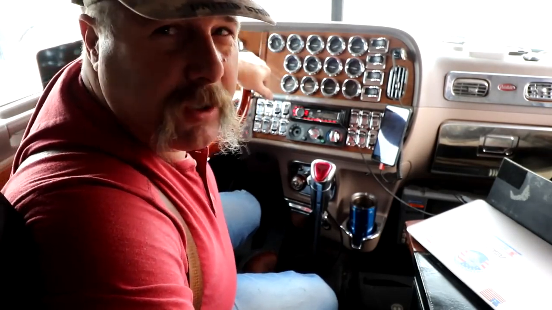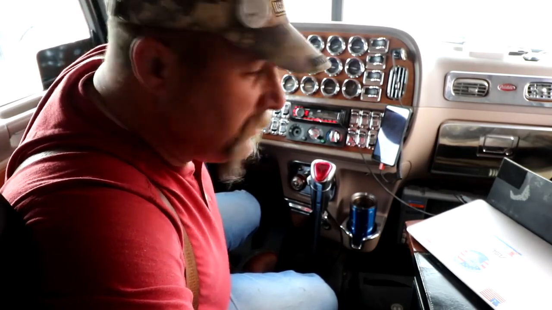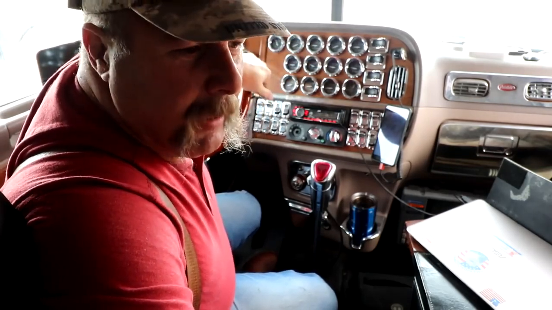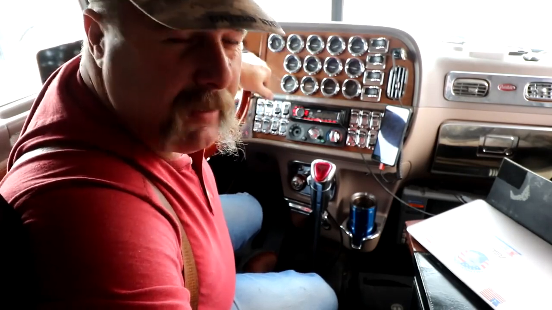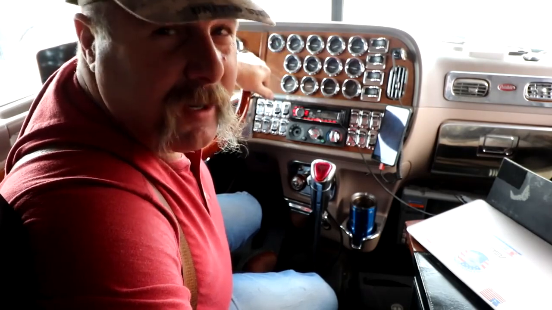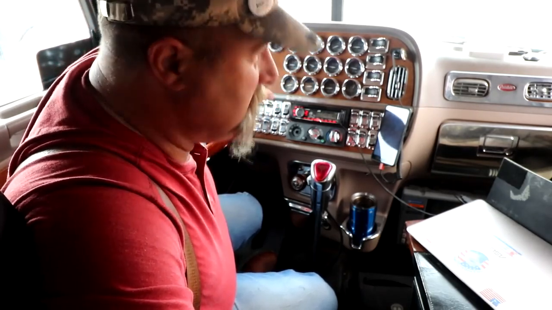I thought I'd try to show you guys how to shift an 18 speed transmission. Do a little bit of explanations, because a lot of people think, there's 18 gears in it. How in the world could you keep track of everything? It's really not as hard as you think. It's kind of harder to master, I guess. It's kind of like shooting pool. It's easy to understand, but it's hard to get good at.